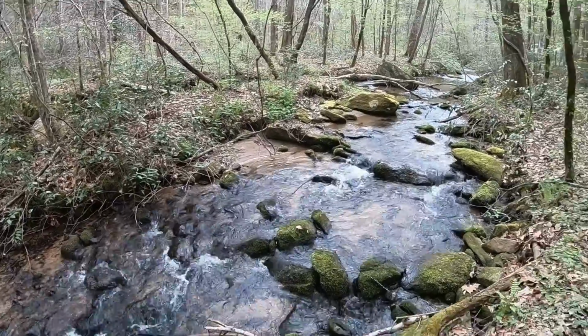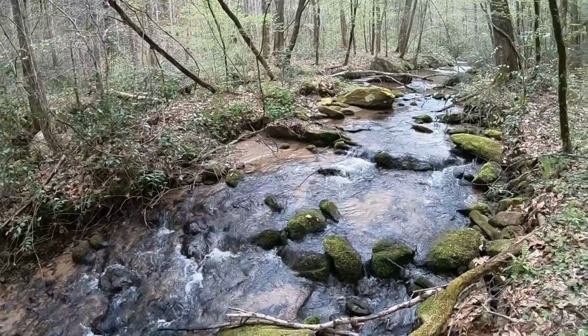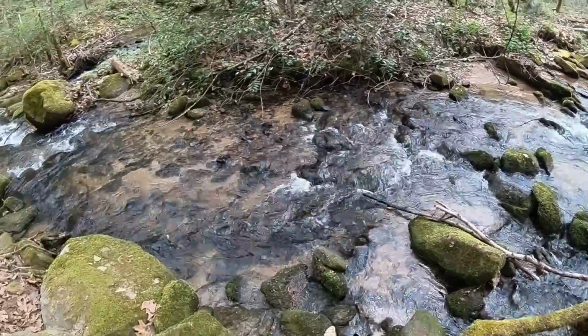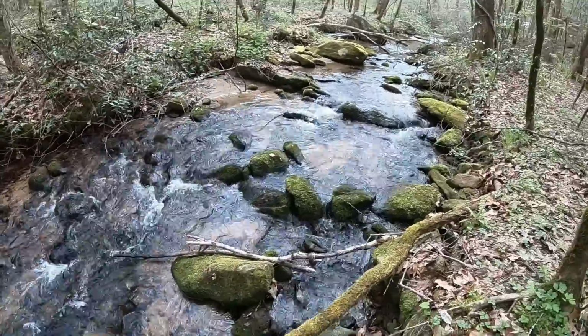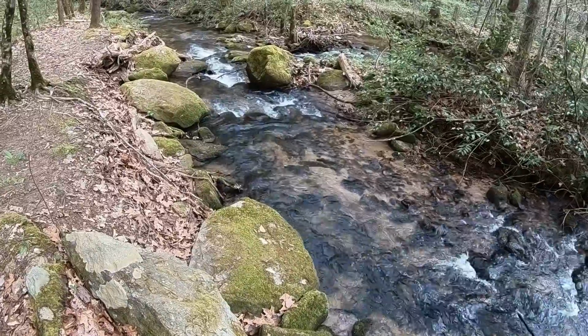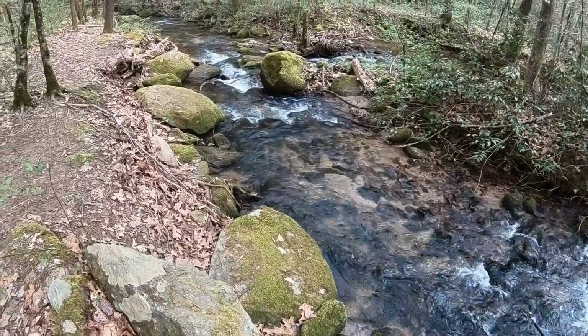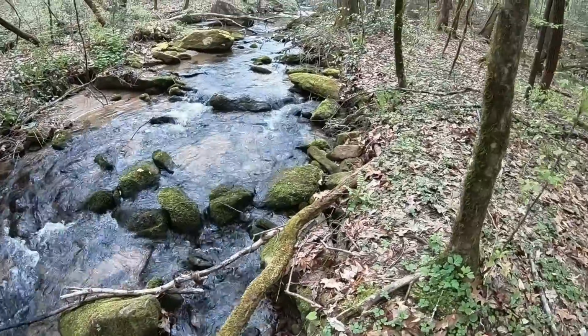That's because that was on the inside of the stream. The energy is moving towards the outside of the stream. Where the main current flows in a stream, that's called the thalweg. Thalweg. So really interesting stuff.